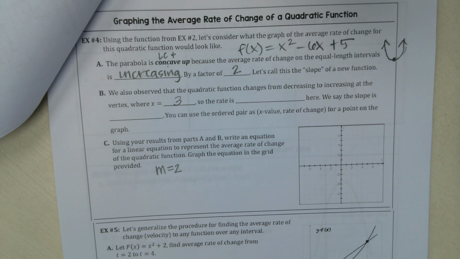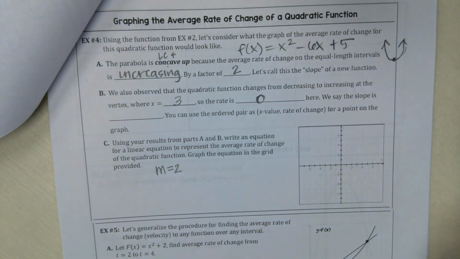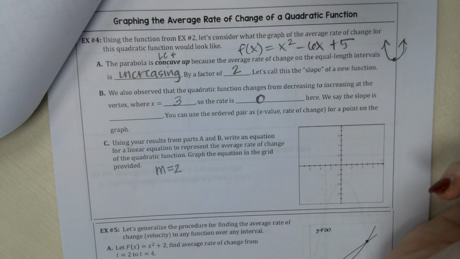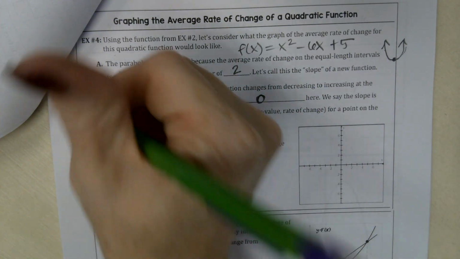Now, what did we specifically claim the rate is at that vertex? 0. Yep.